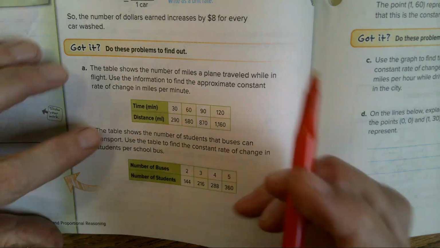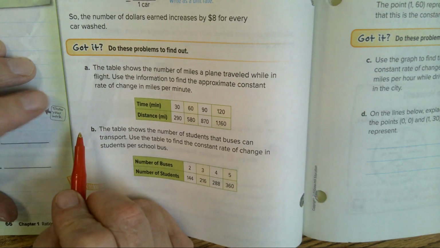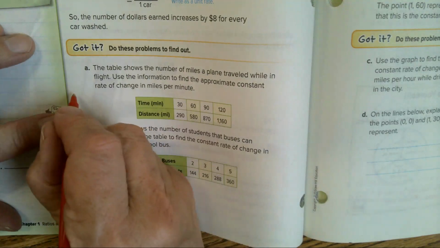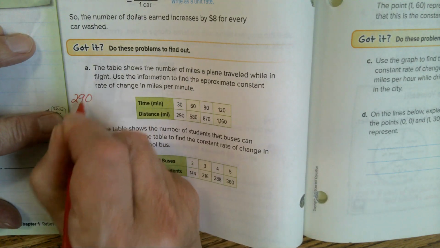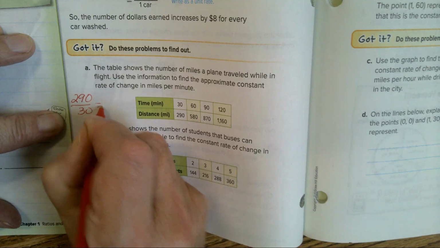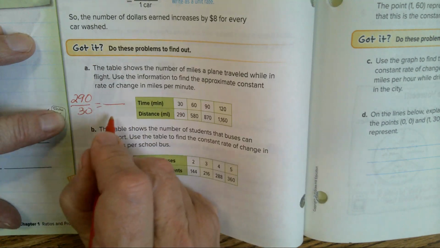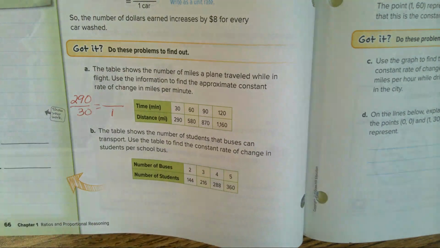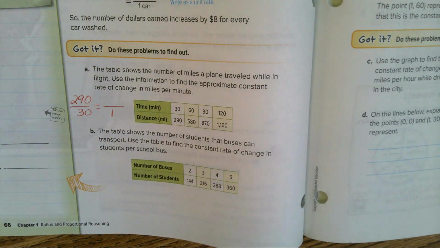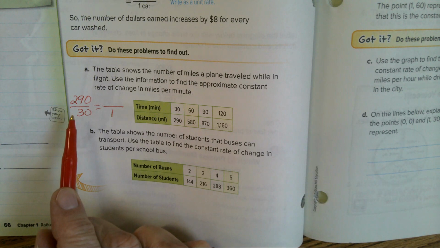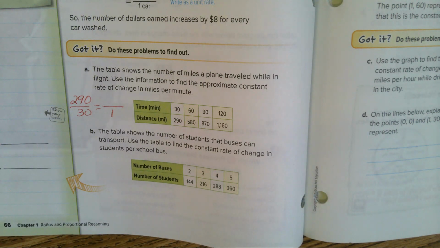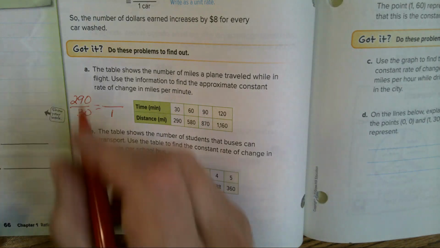Okay, so on this, let's find the unit rate. 290 over 30 equals what over 1? And then we're going to check to see if they all will equal that. You can use a calculator. 290 divided by 30 equals 9.6 repeating.